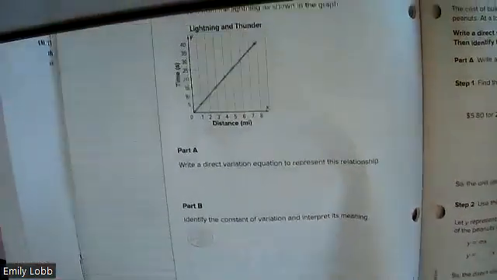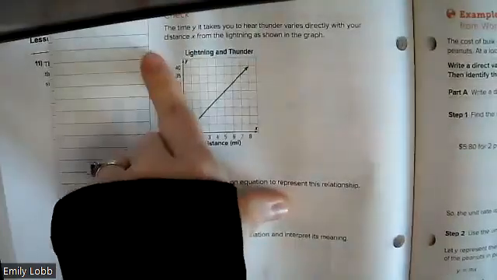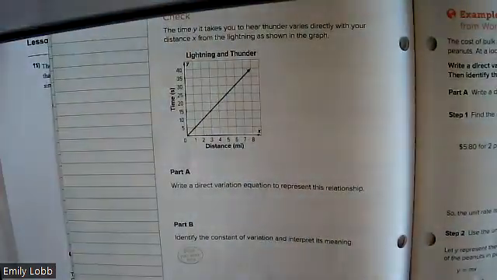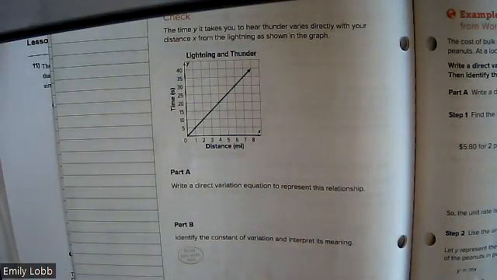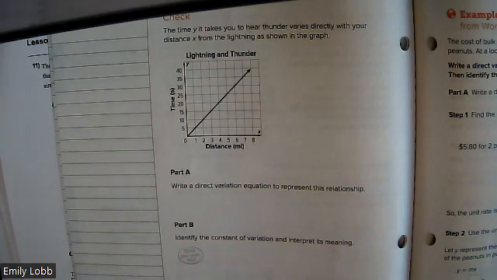There was really one question when they made it two. The time y it takes for you to hear thunder varies directly with your distance from the lightning. Did you ever used to count between thunder and when you saw the lightning to see how close it was? Or, I did that, between lightning and thunder to try and figure out how close it was.